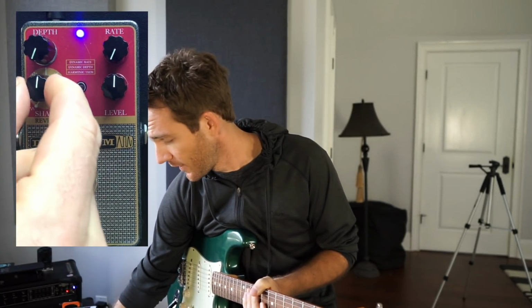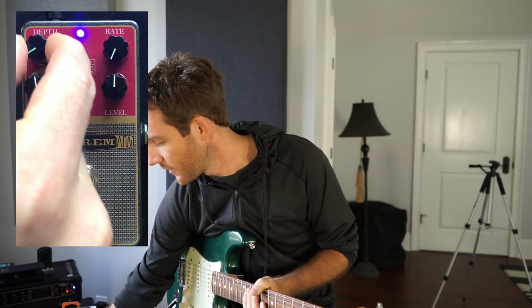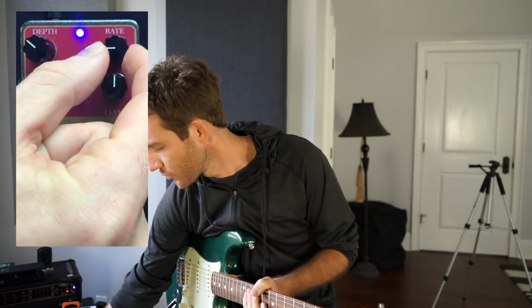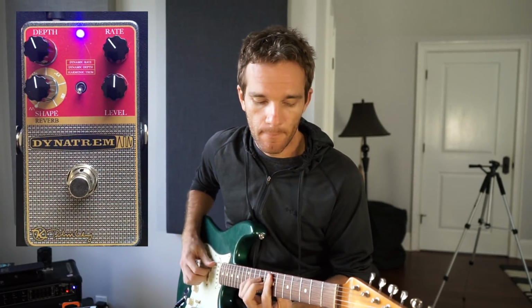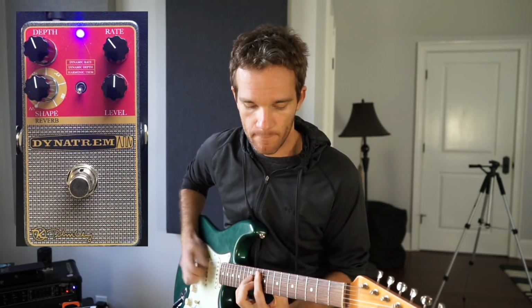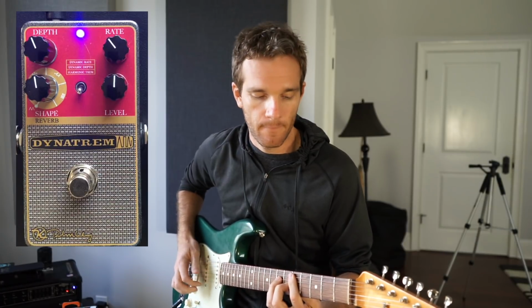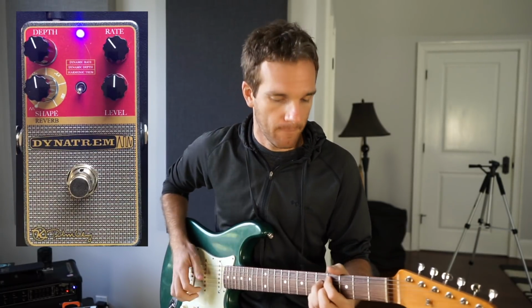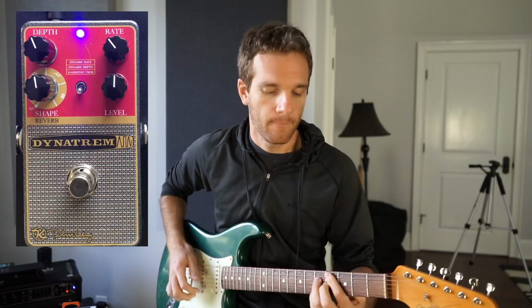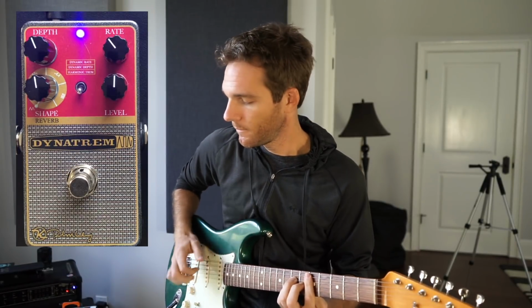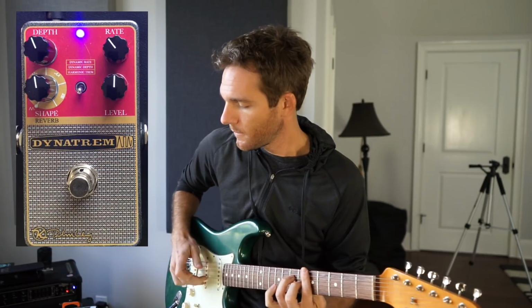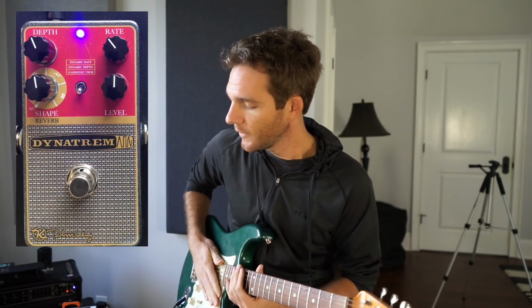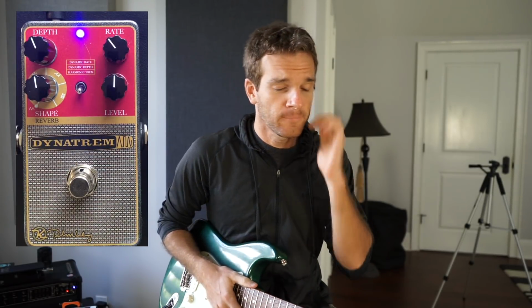You can get a lot out of this pedal. And then if you want to start bringing in a little bit of the tremolo into the reverb, you can get some far out there effects. So there's really a lot that you can do with this pedal.